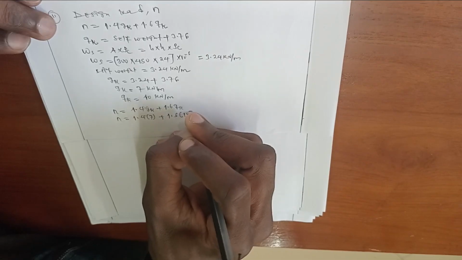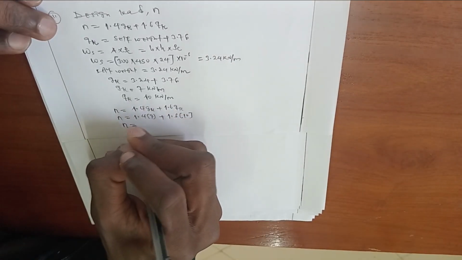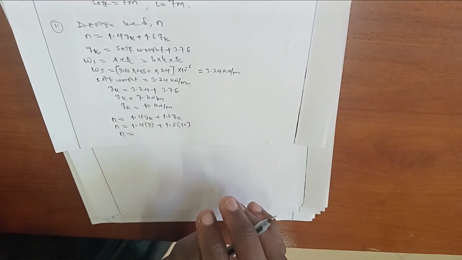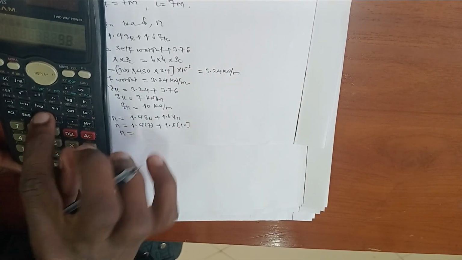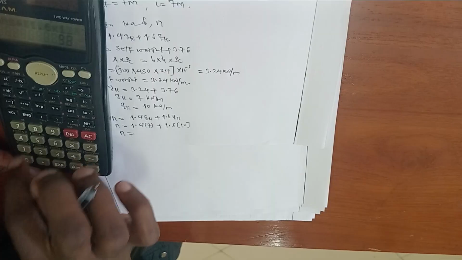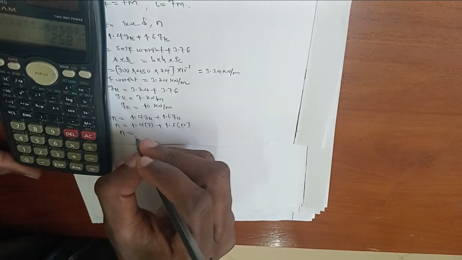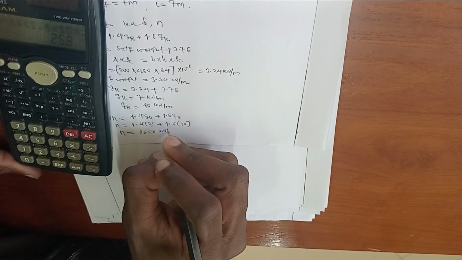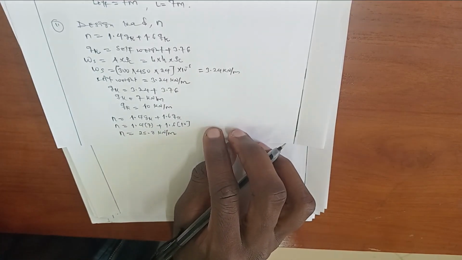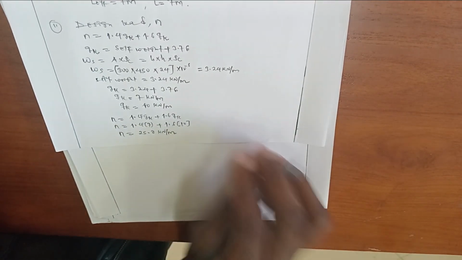Design load will be equal to 1.4 times 7 plus 1.6 times 10. It will be equal to 25.8 kilonewton per meter. This is the design load which will be used in our design calculation.